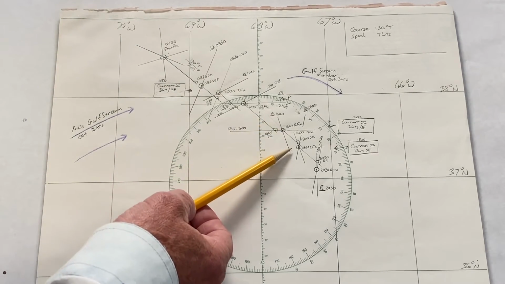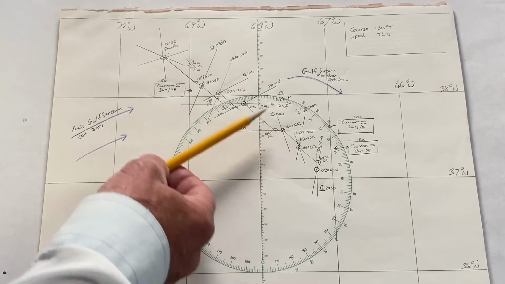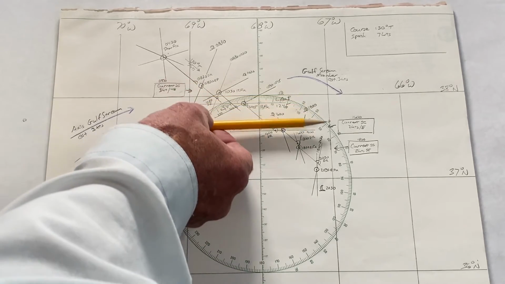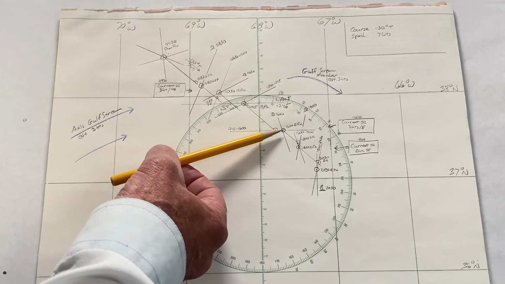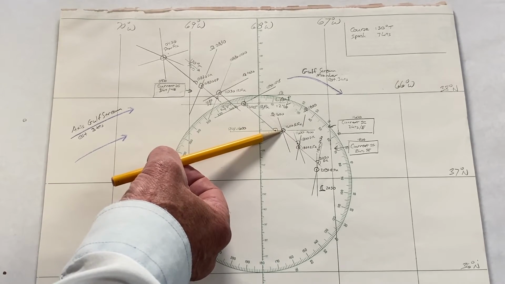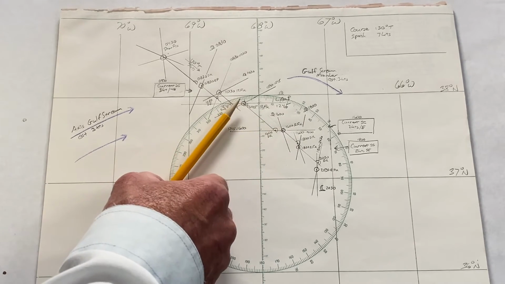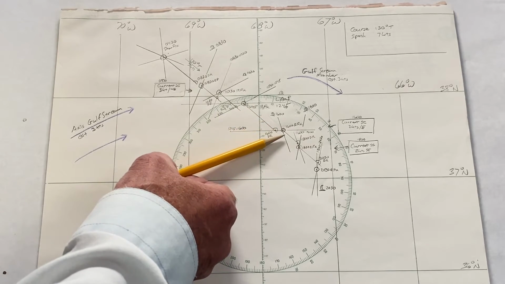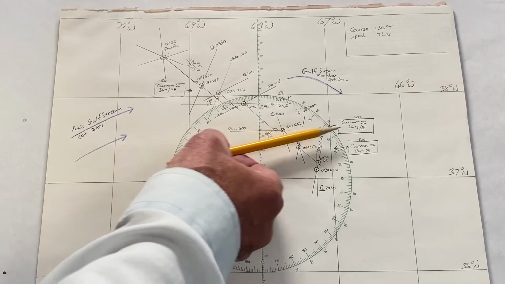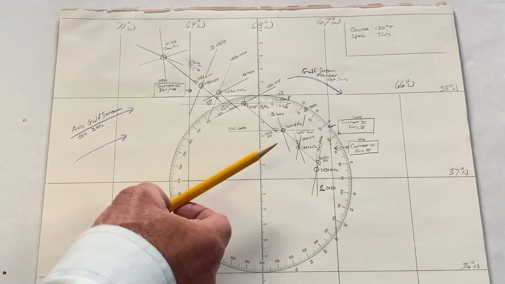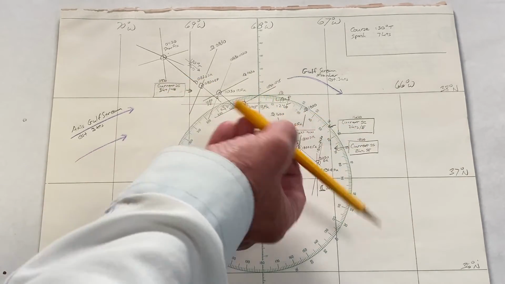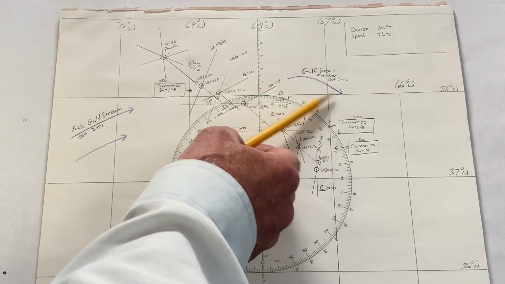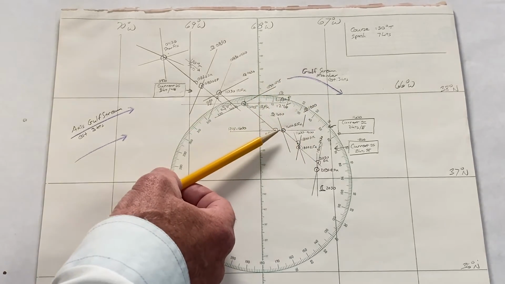So we have a 1600 line of position, and we advance the latitude line down to the DR, and we come up with another running fix at 1600, which seems to have made the current appear to be pretty much dead easterly, which might indicate that we're getting closer to the round point, the hump of this meander.